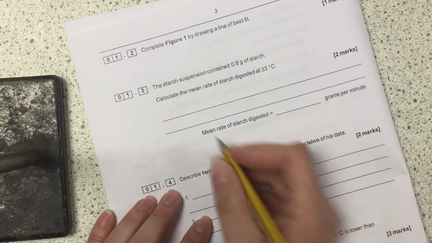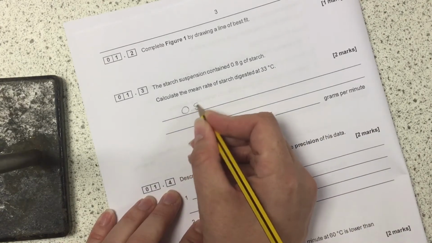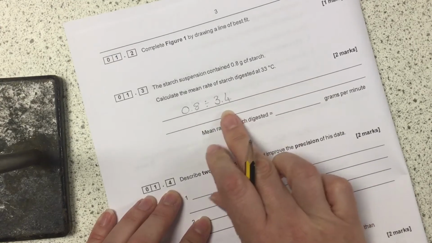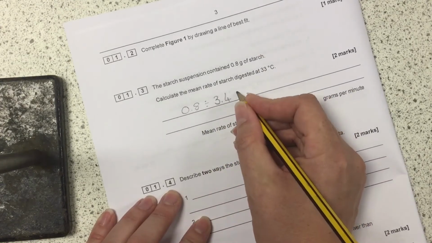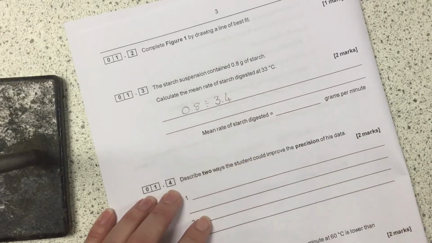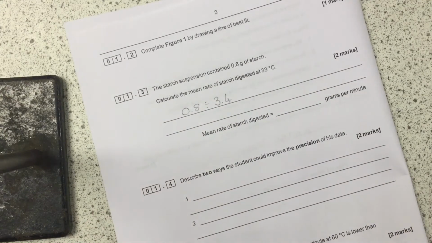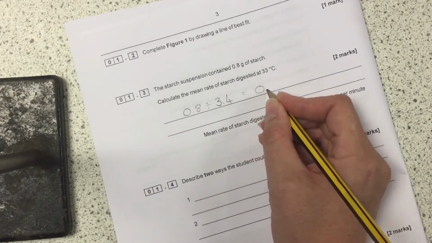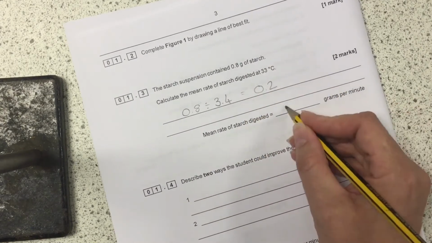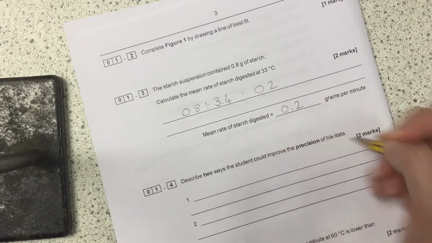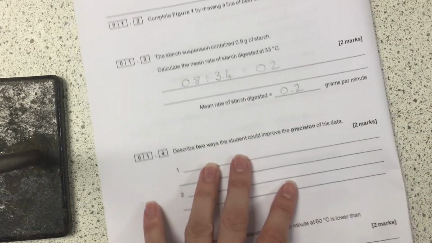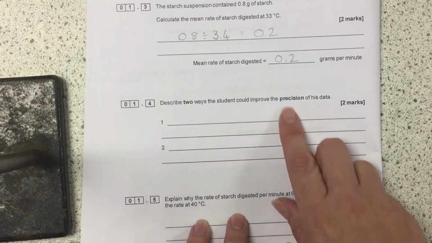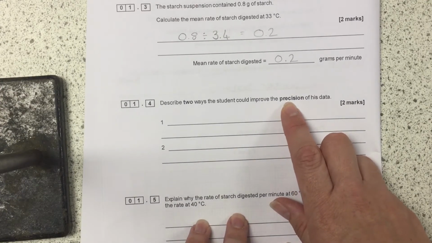So 1 mark was available for saying 0.8 divided by 3.4, or whatever value you achieved here, for the correct calculation. If you then carried that out, you should have got a result somewhere in the region of 0.2 grams per minute, just to 1 decimal place there, but you should have got some variations. It then asks you to describe 2 ways that you could improve the precision of this data.